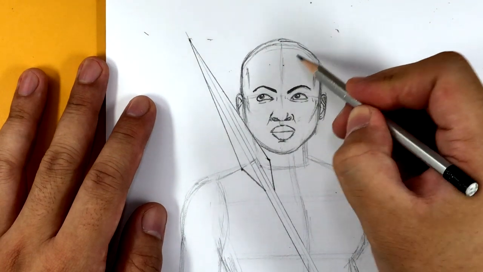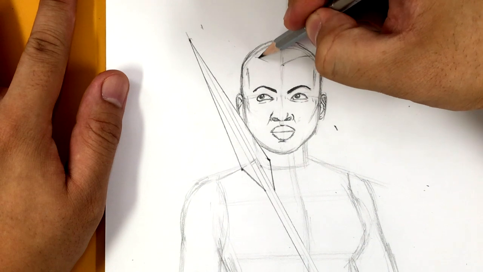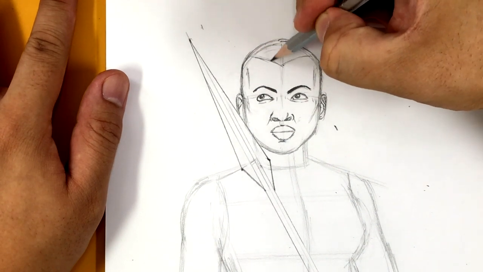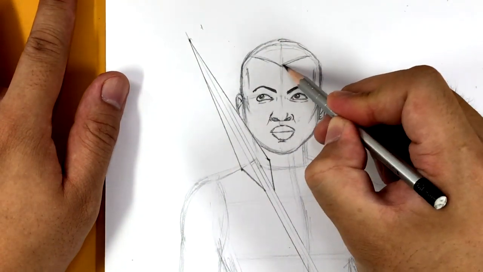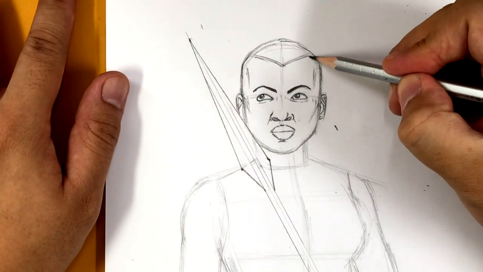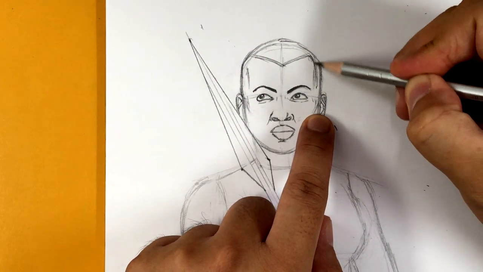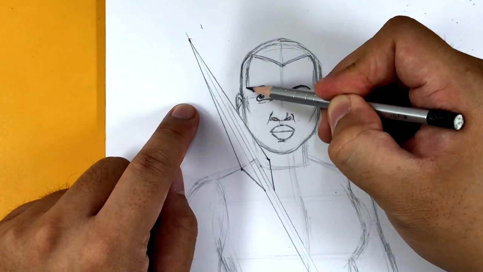Okay, and then lastly, the tattoos. And I'm not going to add too many details on the tattoos. I actually want to make this subtle. Okay, so faint lines going out like this. And I believe these go down towards the temples. So here, and then goes back.